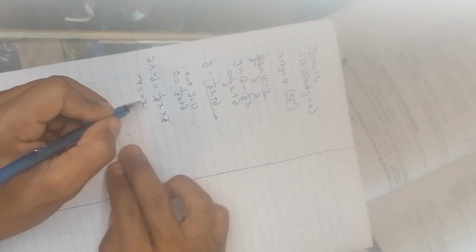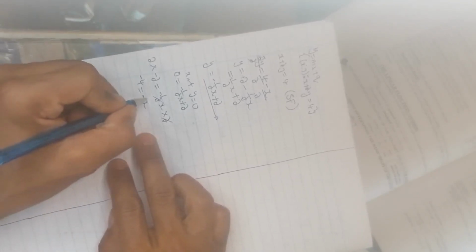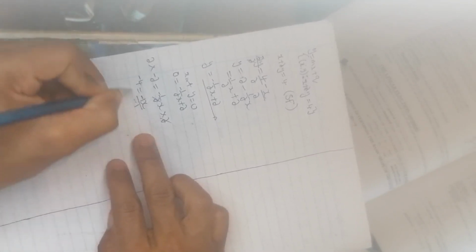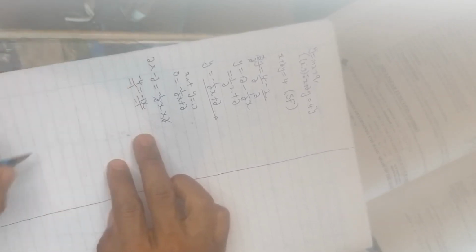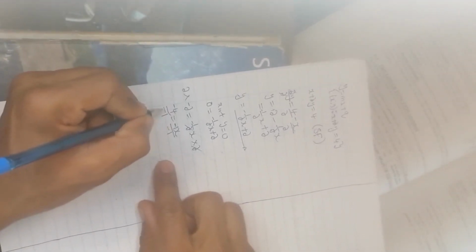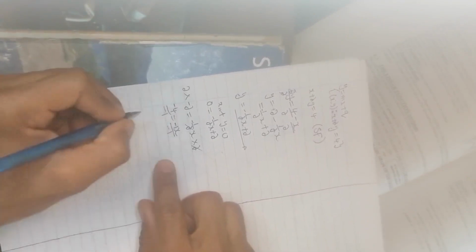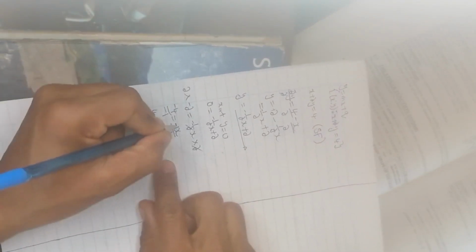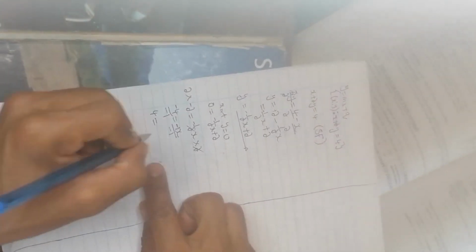I'm not looking for negative x. I want the value of x. There's a 1 there. Therefore, I divide both left and right by negative 1, because whatever you do on the left, please, you must also do on the right. Negative divided by negative is positive. 4 divided by 1 is 4. And this divided by this is a positive.